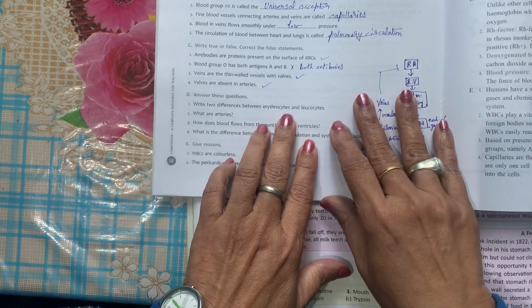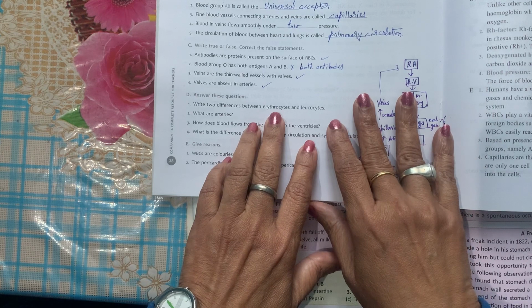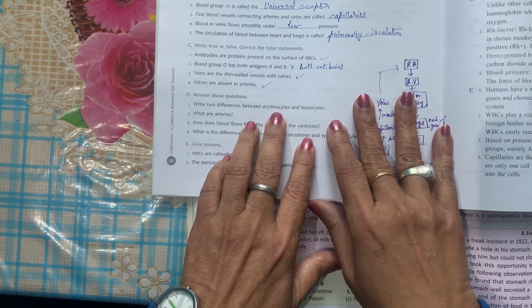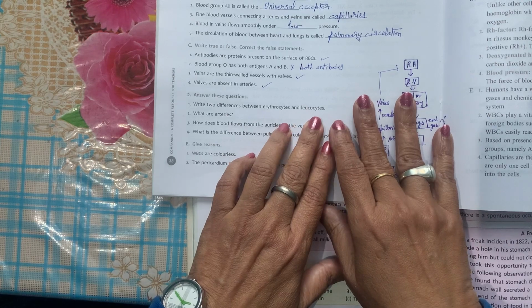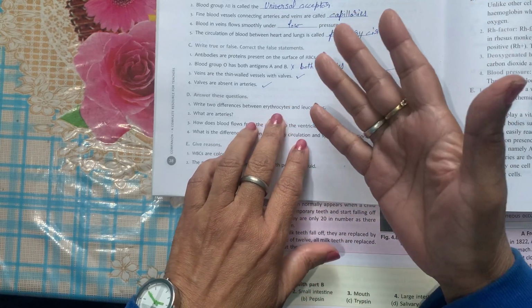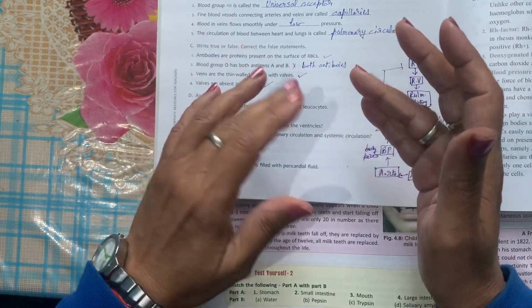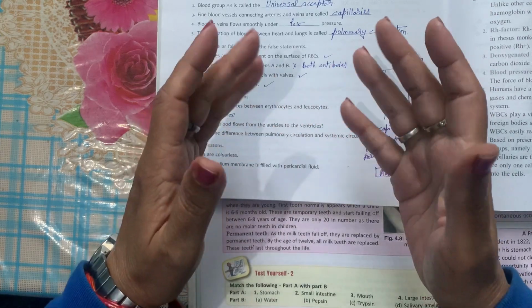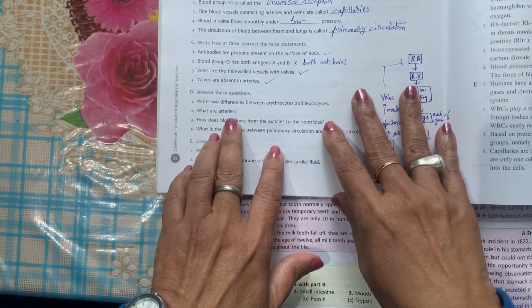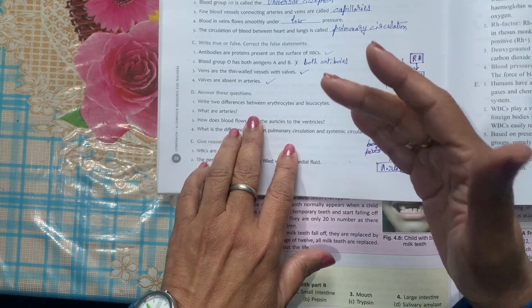See, erythrocytes, they are RBCs. They have the red pigment, red in color due to the presence of hemoglobin. Leukocytes, they are colorless. Erythrocytes, they help in the transfer of oxygen from lungs to the different parts of the body. Leukocytes, they help in fighting against the infection. Right? What are arteries? Arteries are those blood vessels which carry blood from heart to the different parts of the body.